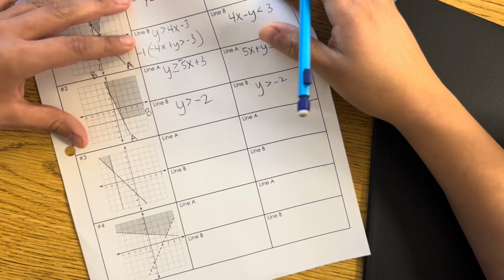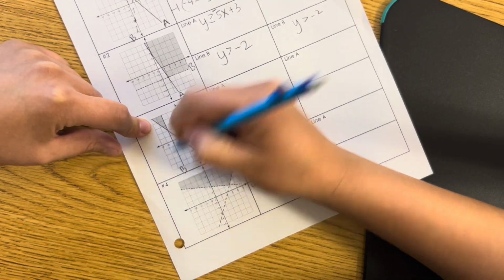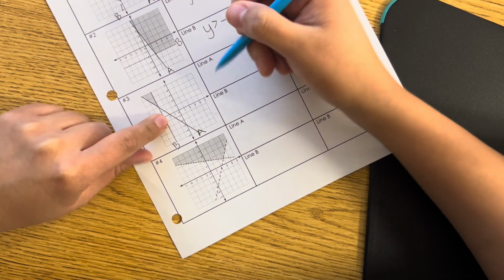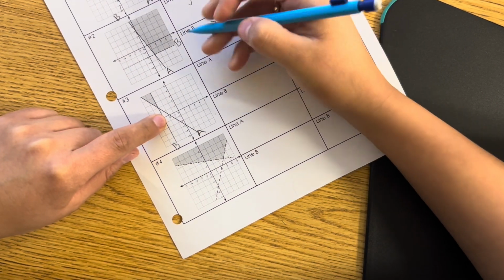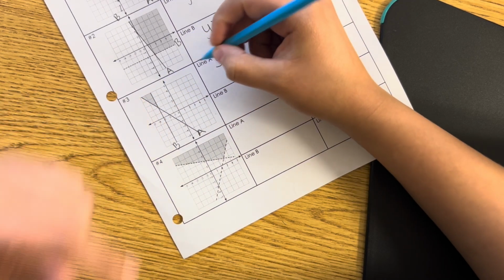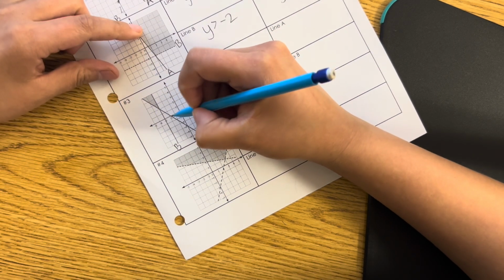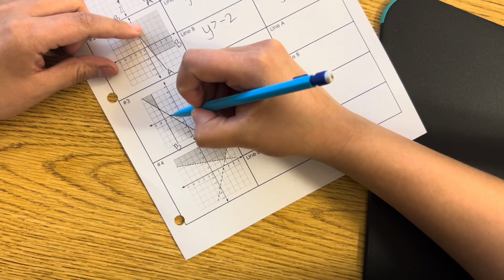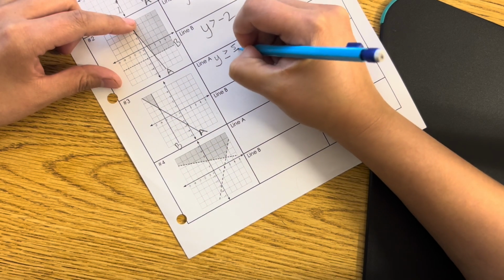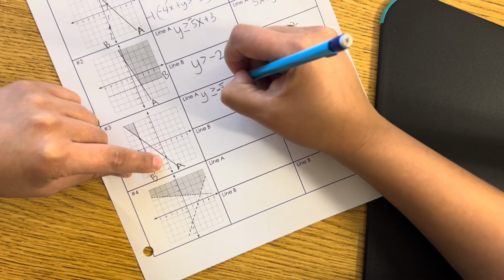So there it is. If I look at number 3, so again, we're going to label this line A, this line B, no rhyme or reason. I just decided to do that right now. So if I look at line A, the line itself is solid, so I know it's going to be equal to. It's shaded above that line, even just by this little region, so it's greater than or equal to. The slope of that line would be 5 over 3, but negative since the right arrow is pointed down, and then the y-intercept would be negative 3.